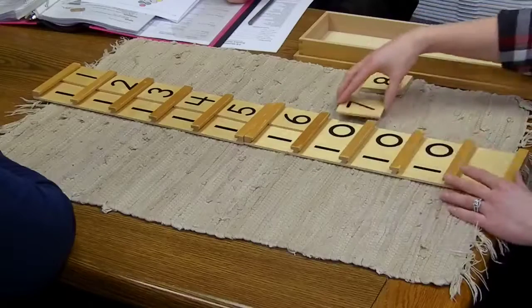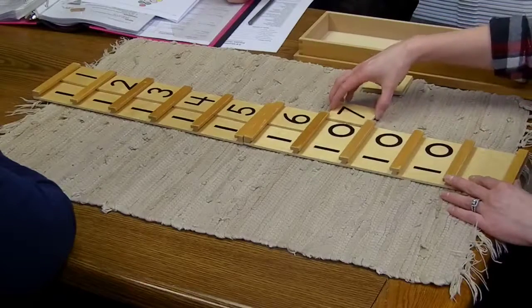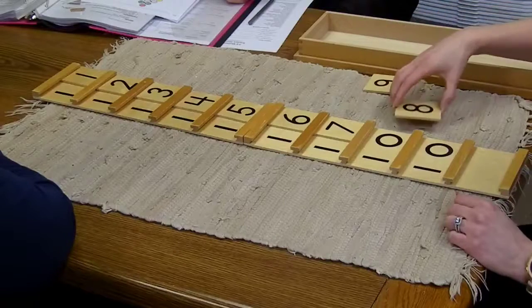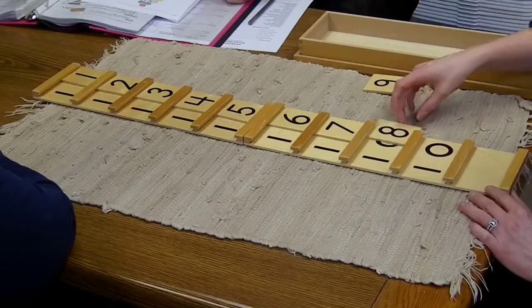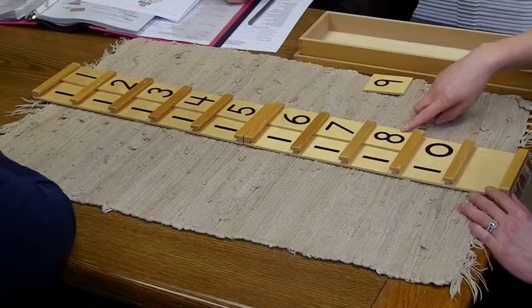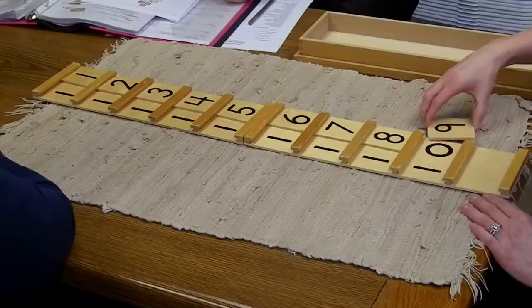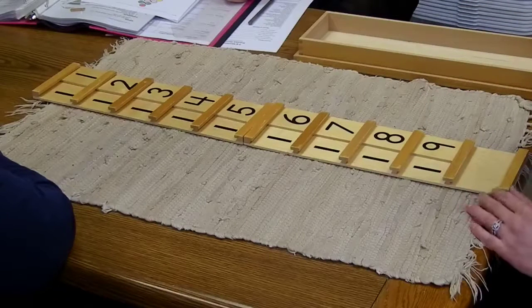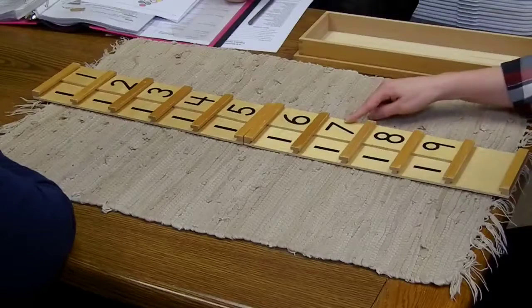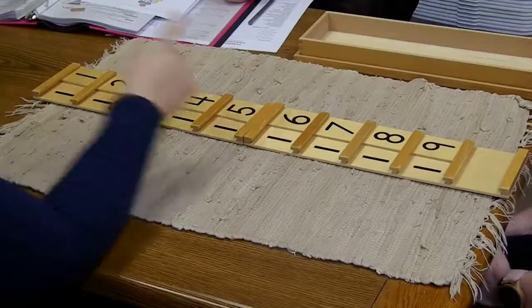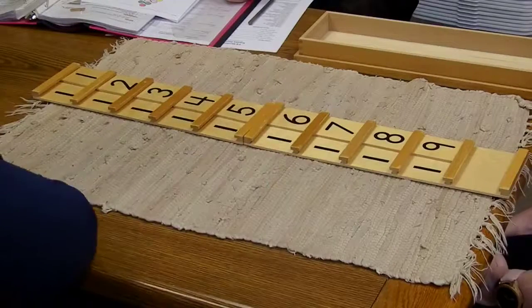So 10 and 7 is 17. 10 and 8 is 18. Can you say 17? 17. Can you say 18? 18. And 10 and 9 is 19. Say 19. 19. Very good. So 17, 18, 19. Can you show me where 18 is? Okay. 19?